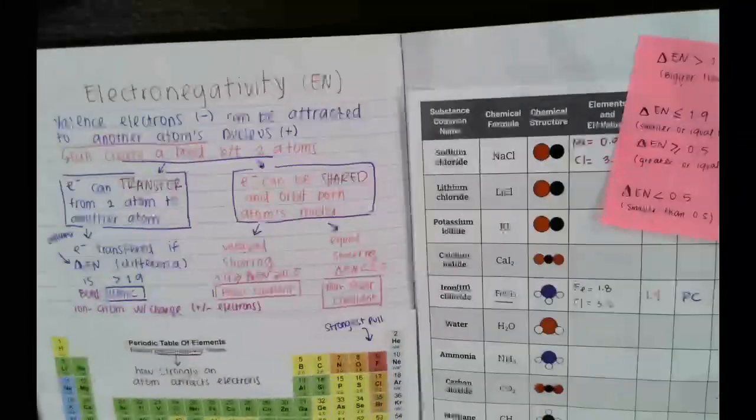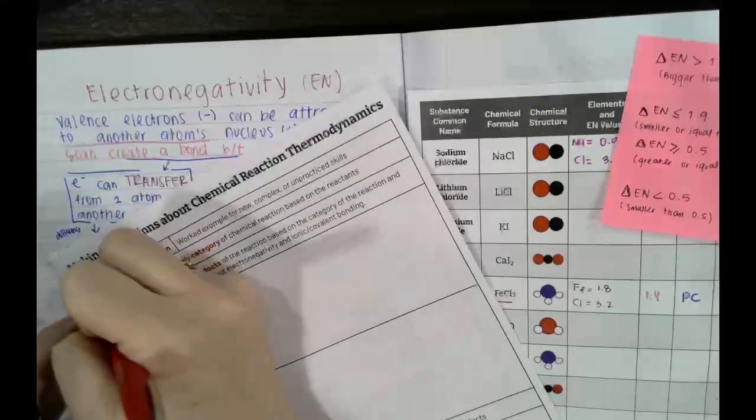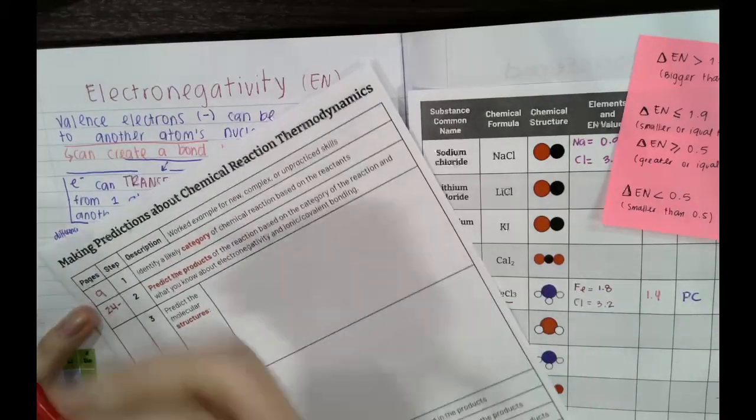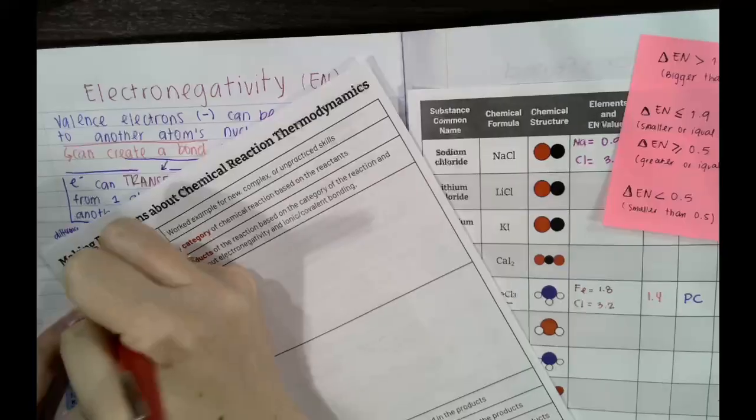Whoa, that was a long time ago. Alright, so let's see where that is. That was all the way back in Unit 1. Let's find ionic and covalent bonding here. Where was that? Ooh, we're getting closer. All right, here we go. There's ionic and covalent bonding, and here's electronegativity. So these are pages 24 through 27 are going to be helpful for this.